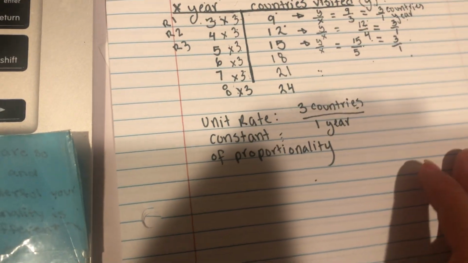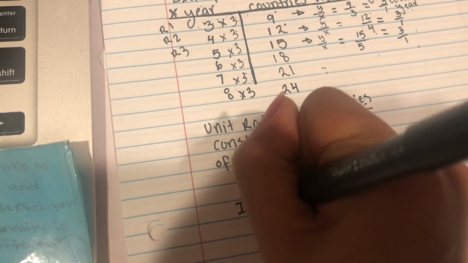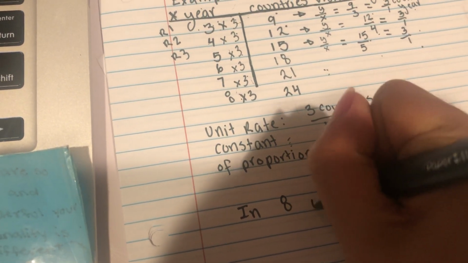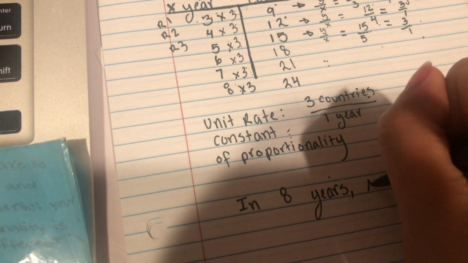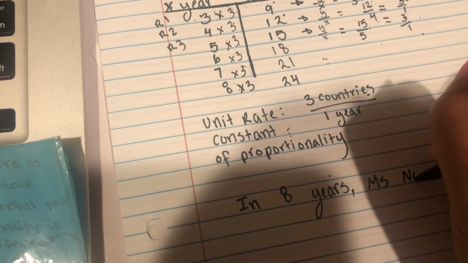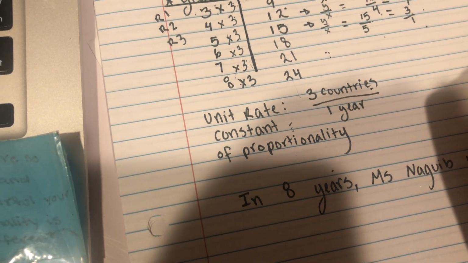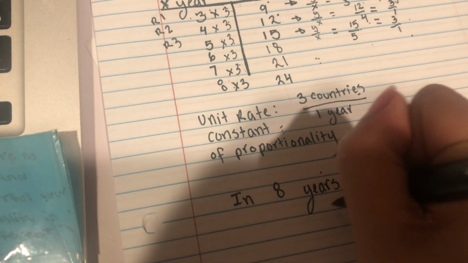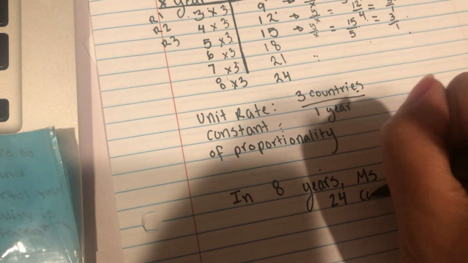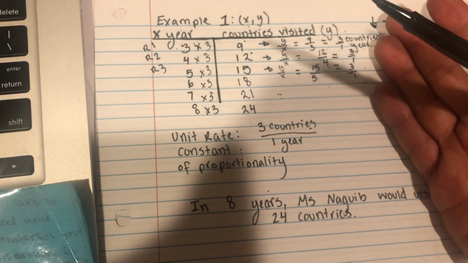And so my last answer to this question would be, in 8 years, Miss Naguib would visit 24 countries. And we found that by finding the unit rate or the constant of proportionality through figuring out if this table was proportional.